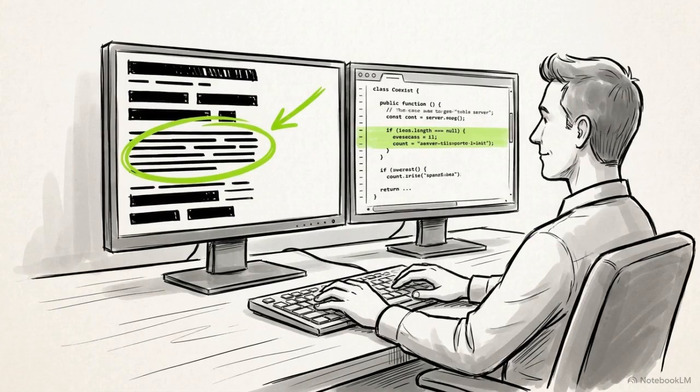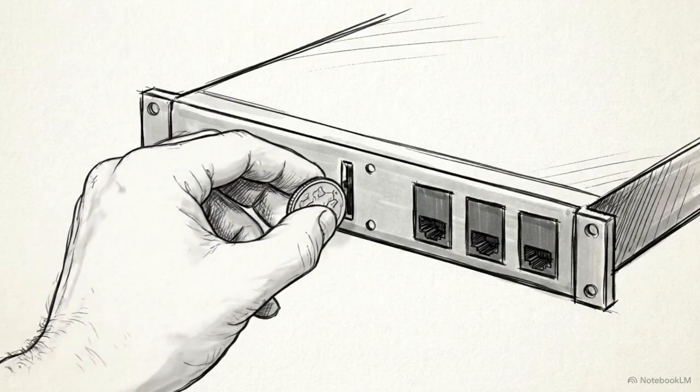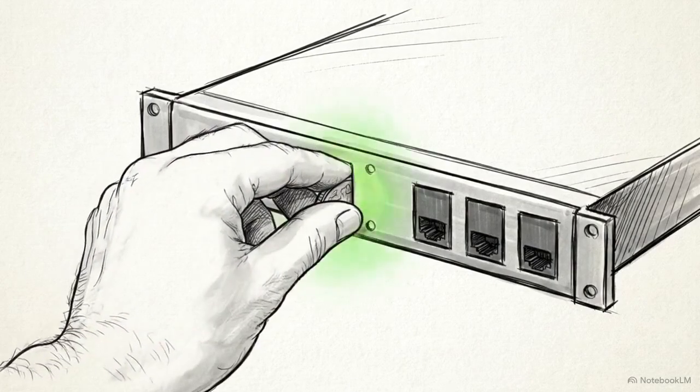Stop treating server errors as mysterious forces. Match your visible symptom to the correct server limit and only pay for the exact fix you actually need.